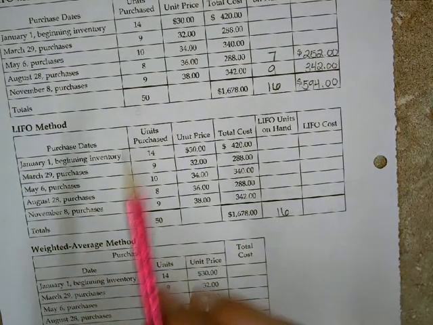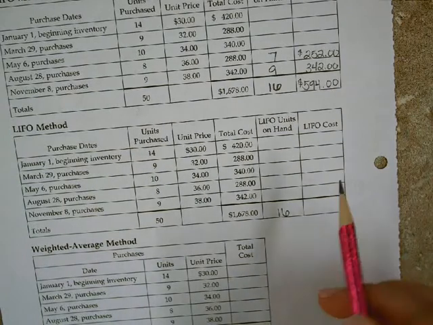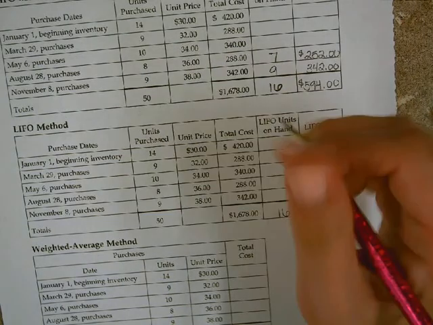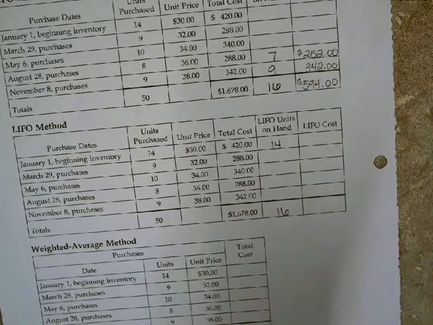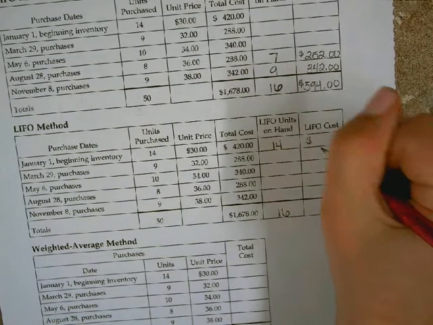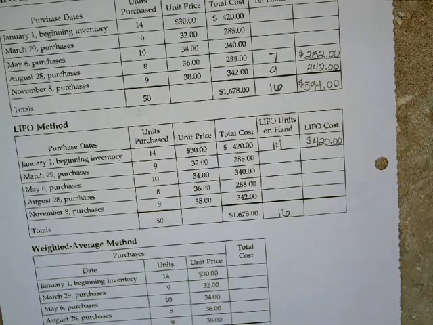Okay. So where are we going to take our first units from? The beginning inventory. How many are we going to take? All 14 of them. Our total cost then is $420. What else are we going to take?